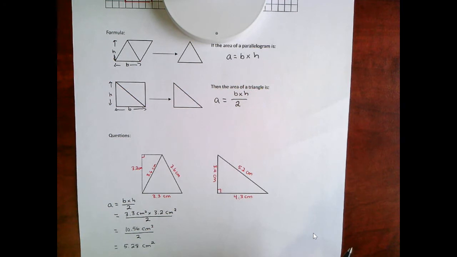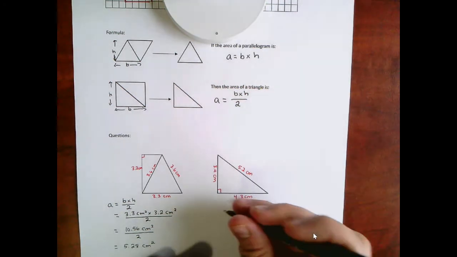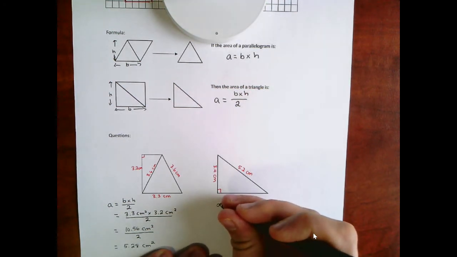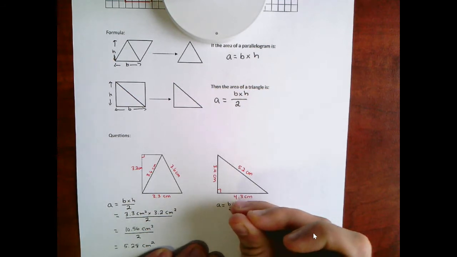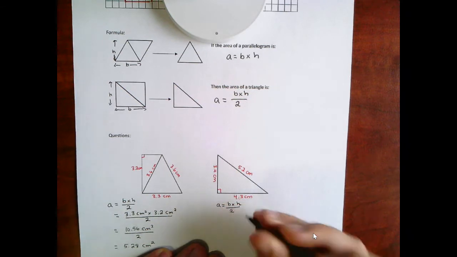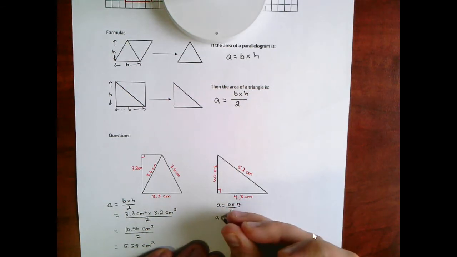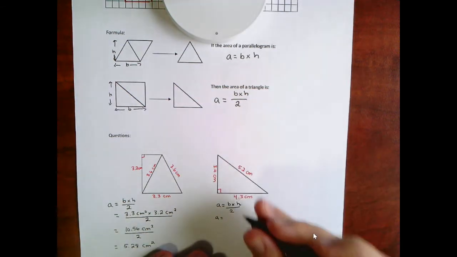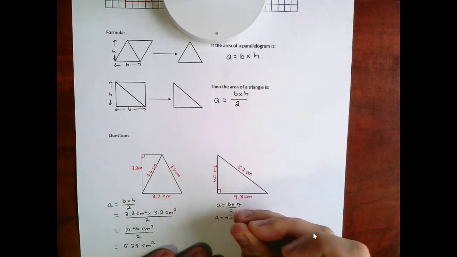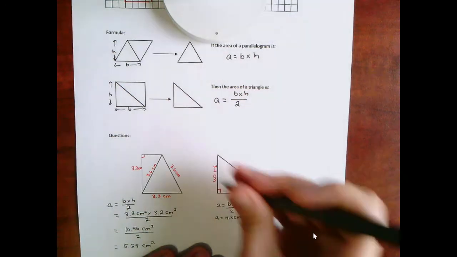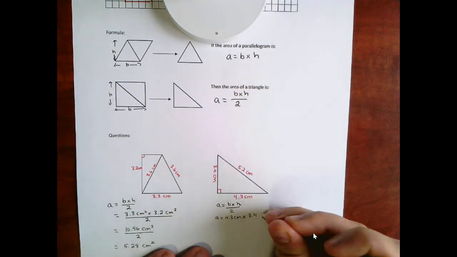And we can work on the next one. So again, we're going to put our formula in here. Very important, we're always putting our formula when we're working through a problem like this. So base times height divided by 2. So our area, again, is equal to, in this case, our base is 4.3 centimeters multiplied by 3.4 centimeters.